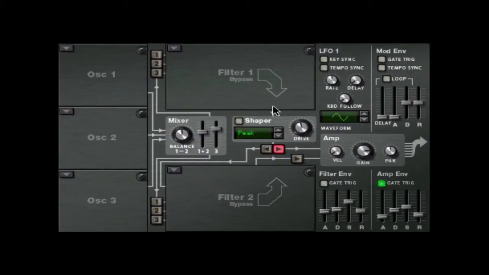From filter 1, the signal goes through the shaper, and it is the only filter that will go through the shaper. And then it goes out to the amp, into the global section, and out the output. From the mixer here, you can go into filter 2, and then go out to the amp, into the global section, and out to the main outs. And that's it. It's pretty simple.